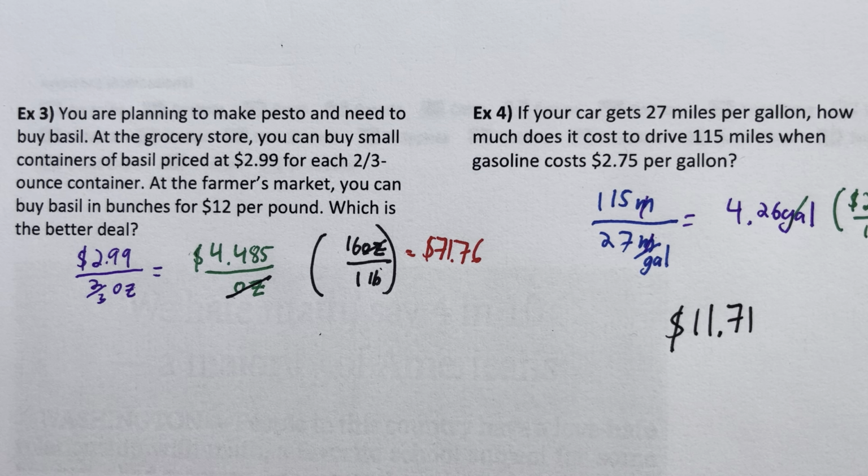And that means we're going to pay, if I divide those, remember per means divide, $4.49 per ounce. Well, the farmer's market was selling it per pound. So we're going to set up a unit conversion, 16 ounces in 1 pound. The ounces cancel, and if we multiply the 4.485 by 16, it is going to cost $71.76 per pound. So the farmer's market is a better deal per pound.